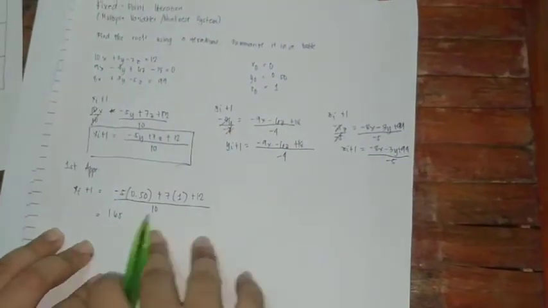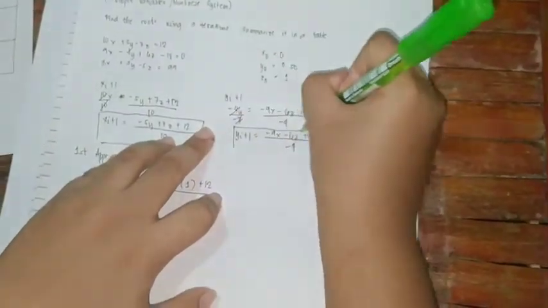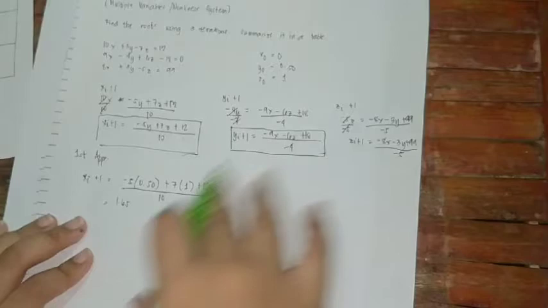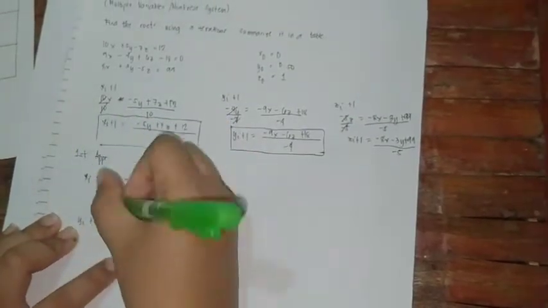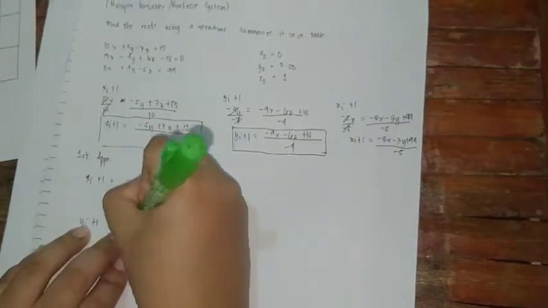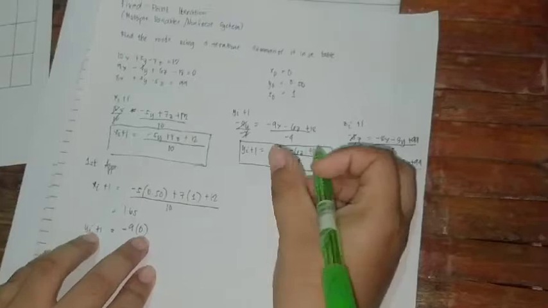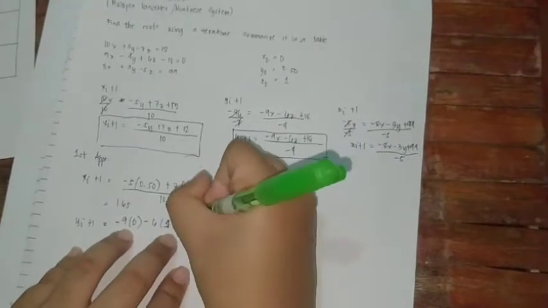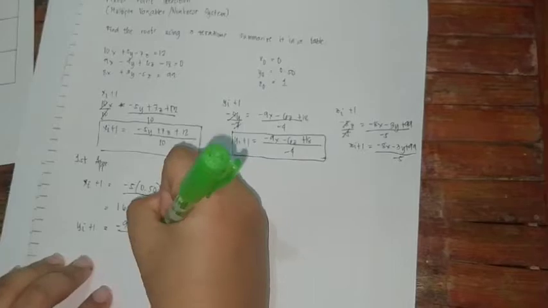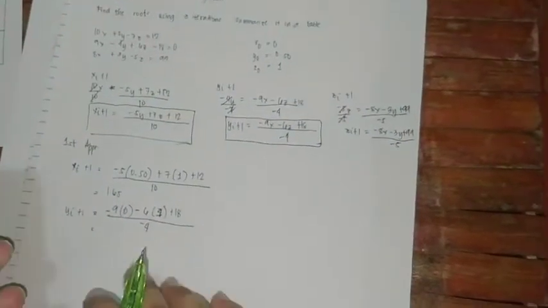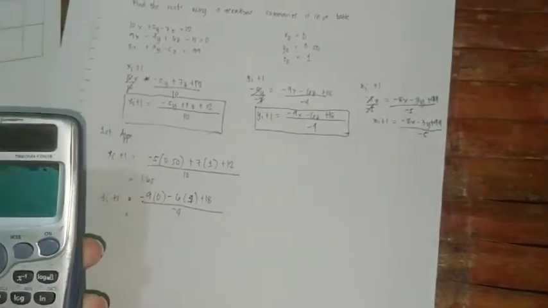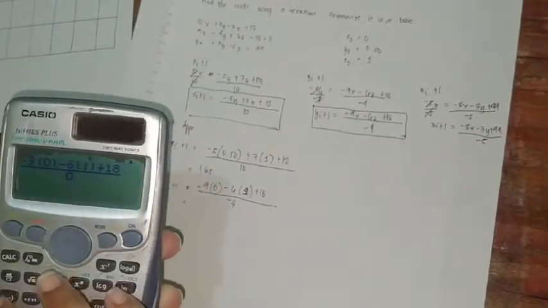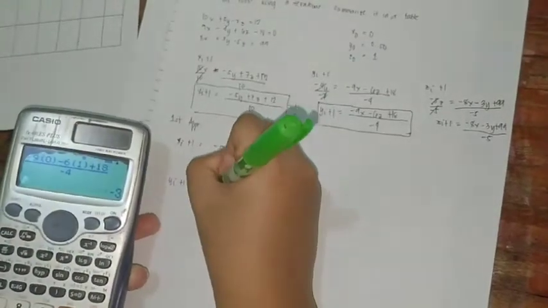So the next one, we're going to use again this y sub i plus 1 and substitute all the initial guesses. So we have y sub i plus 1 is equal to negative 9x, which is 0, minus 6z, which is 1, plus 18 over negative 4. So we have negative 9 times 0 minus 6 times 1 plus 18 over negative 4. So we have negative 3.